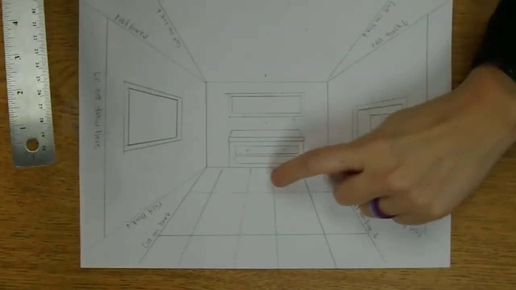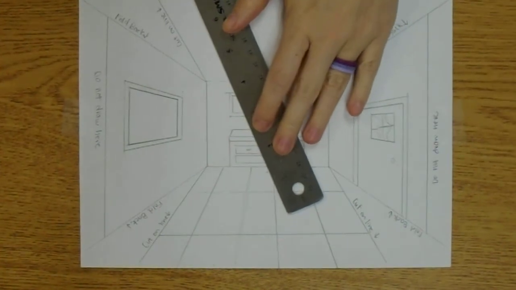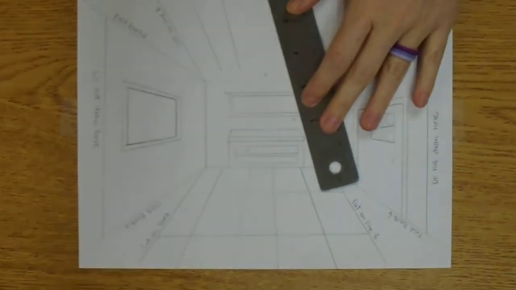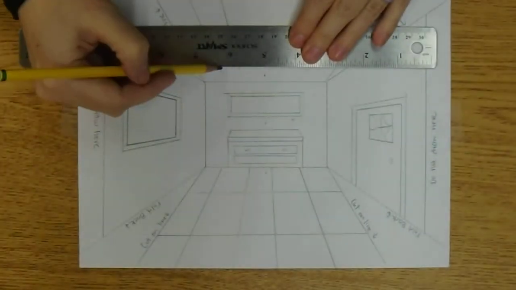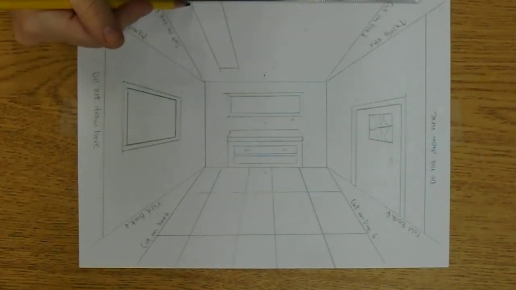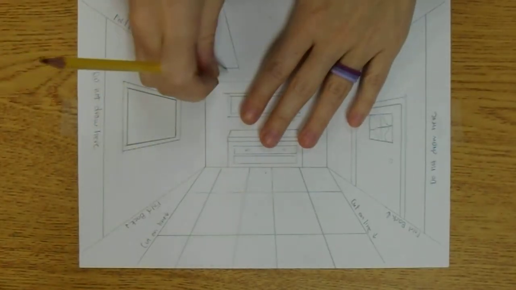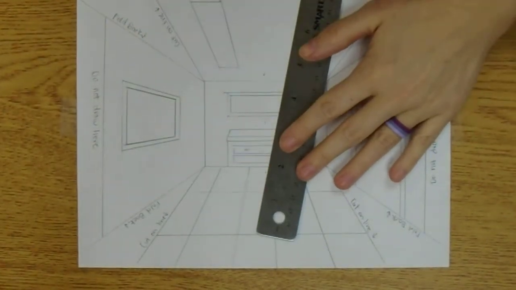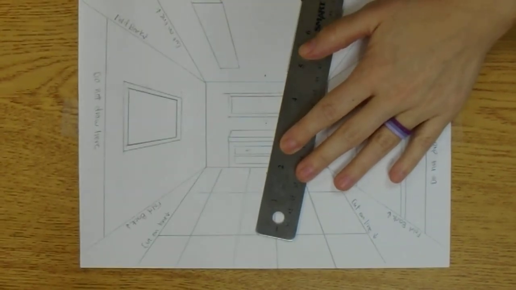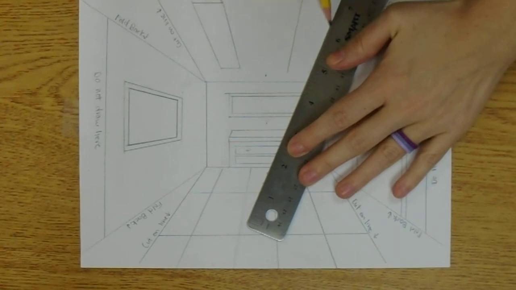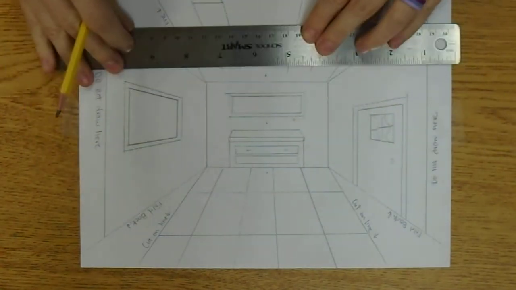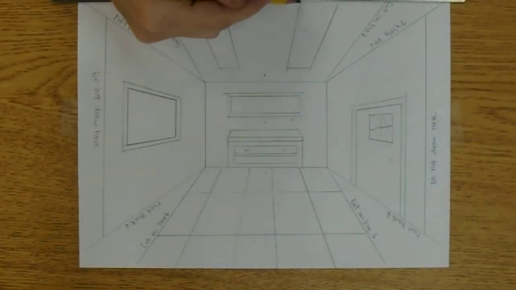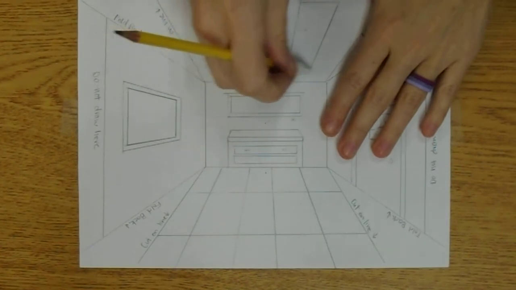To do my ceiling, I'm going to use the dot on the floor. That's my vanishing point. So if I want to draw rows of lights, I could do my diagonal converging sides, my parallel line to set up the lights. Erase the extras. Go back to the dot on the floor, draw my diagonal converging lines, and then switch to my parallel line. So these might be two lights that are on the ceiling.